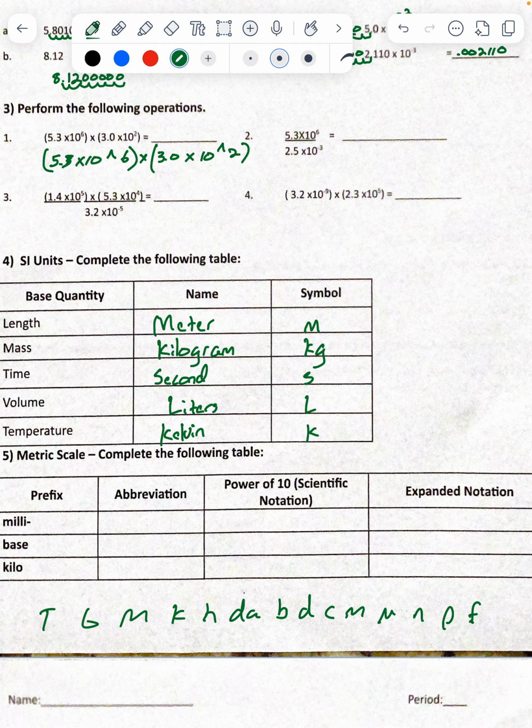Your base, that is your 10 to the 0. That's like your starting point. As you go to the left, it gets bigger. So this would be 10 to the 1. This would be 10 to the 2, 10 to the 3, 10 to the 6th, 10 to the 9th, and 10 to the 12th.